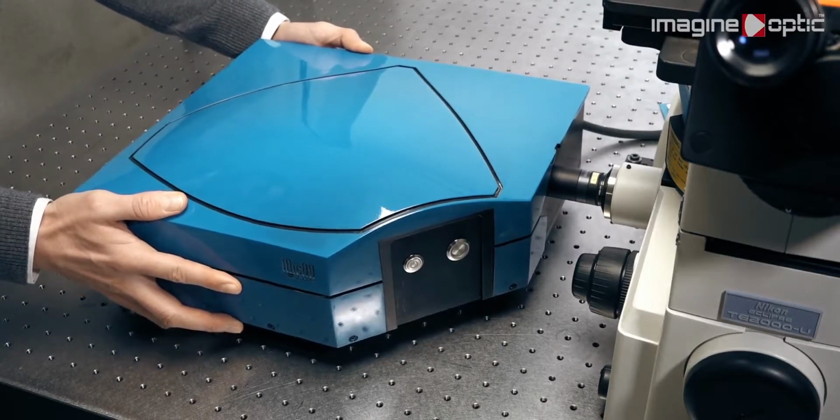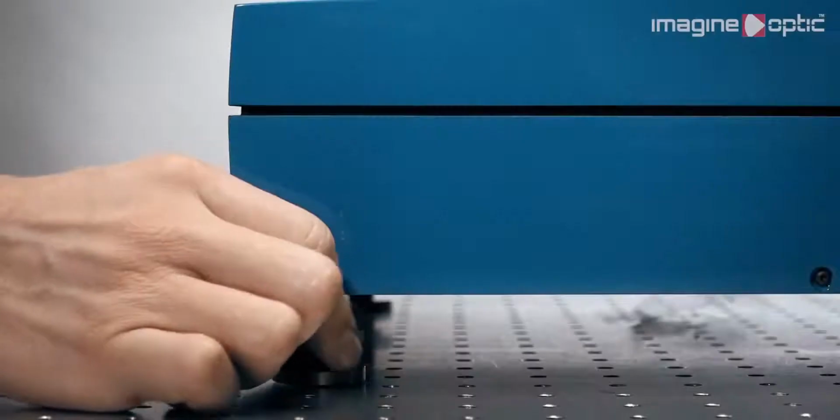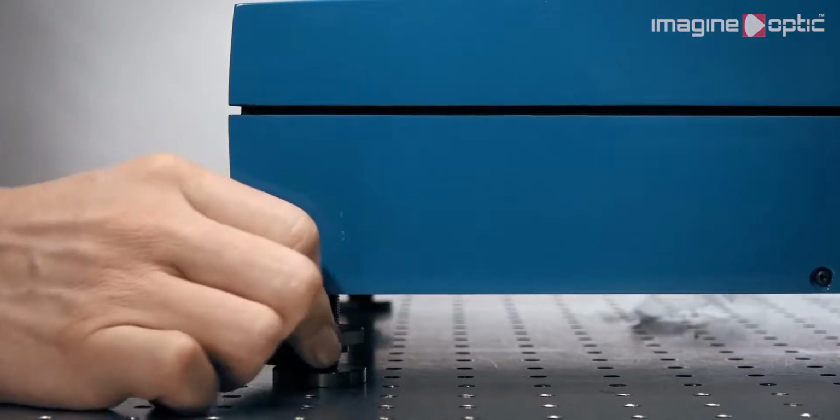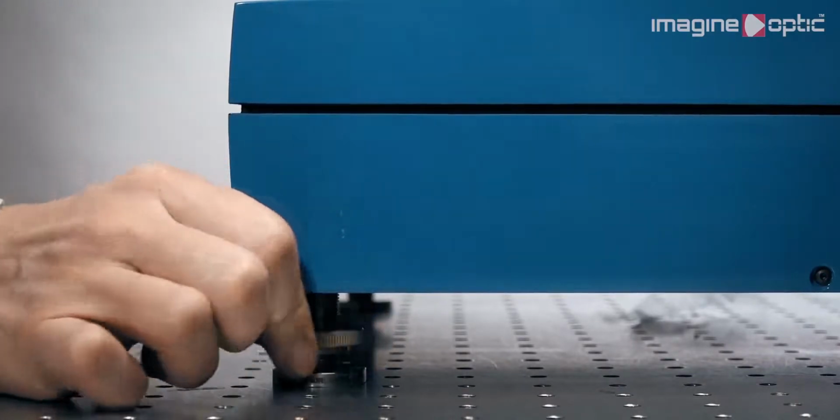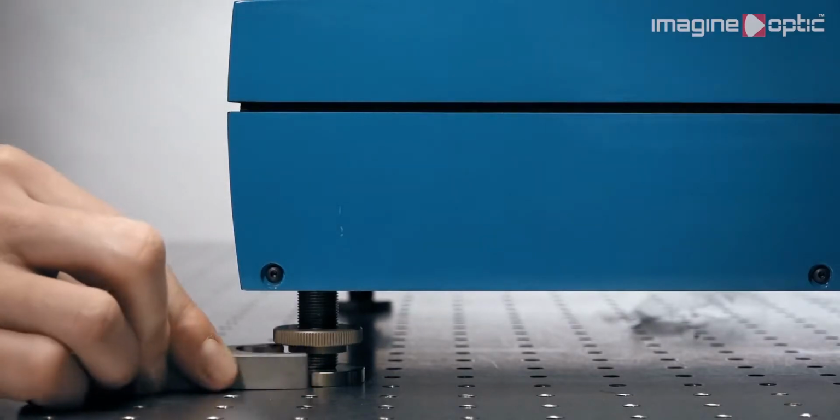The first step is to align it with a microscope. It is possible to adjust the height using the feet of the MicAO unit and adjust the horizontal tilt by playing with the lateral position of MicAO. Once the optimal position is found, the MicAO device is firmly fixed to the optical bench using clamps.